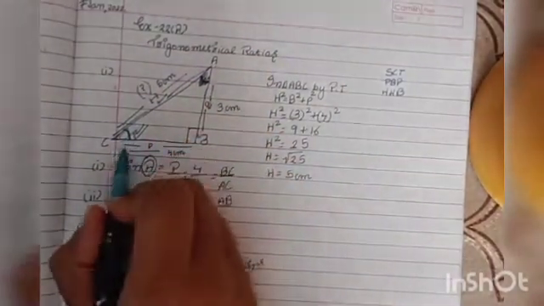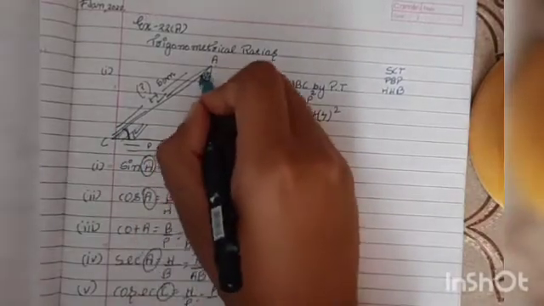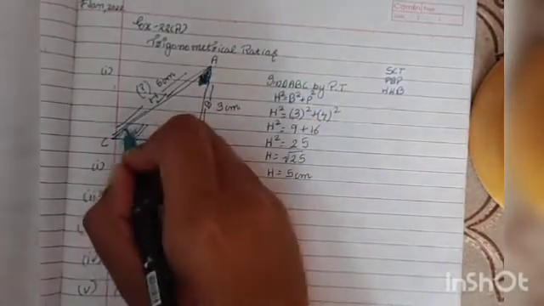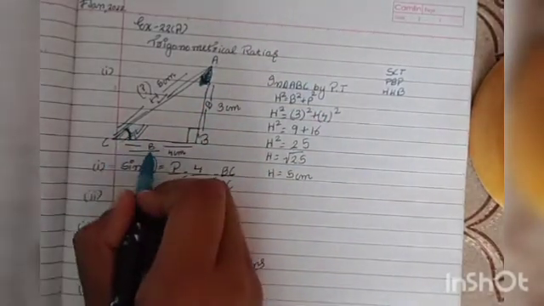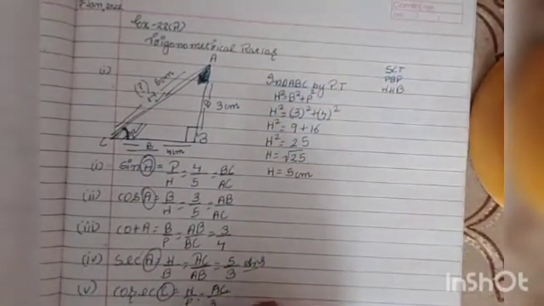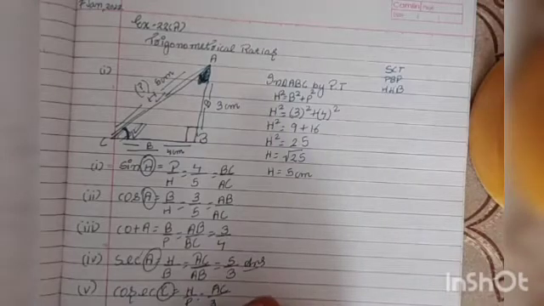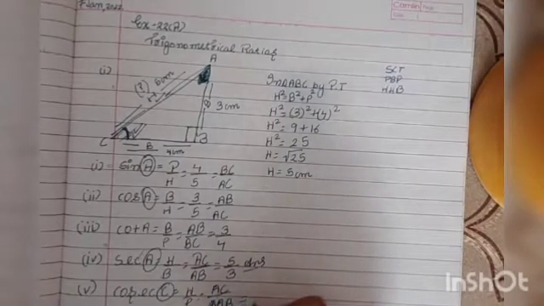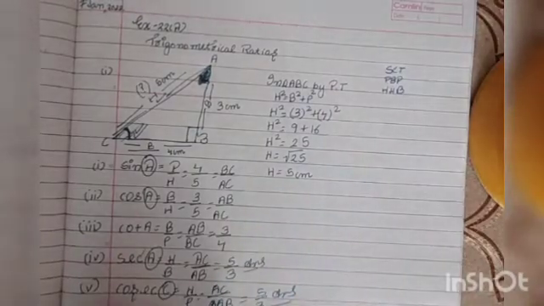Perpendicular will be this straight line, because we don't have theta over here. We have theta over here, and this will become our base in this question. The perpendicular will be 3 centimeter, the side AB, and it will be 5 upon 3. Answer.